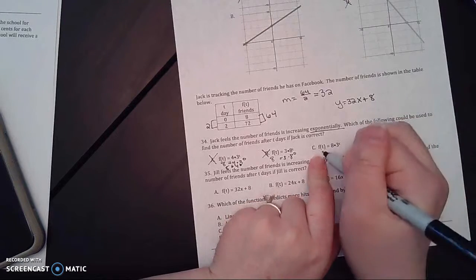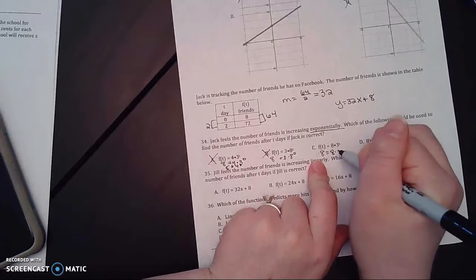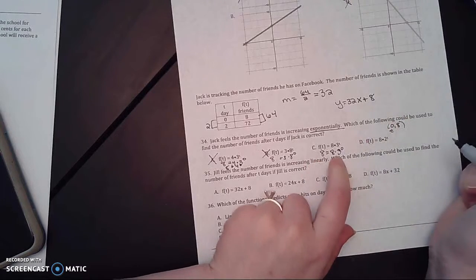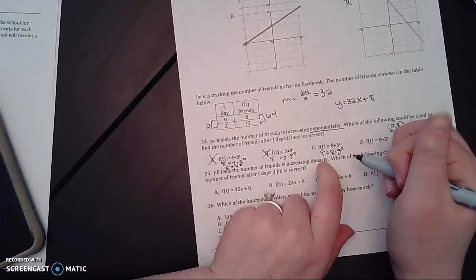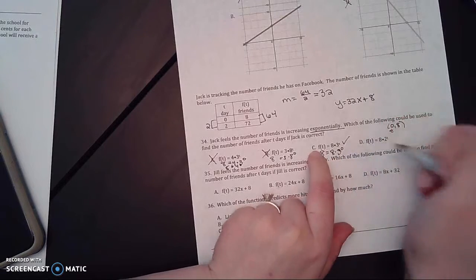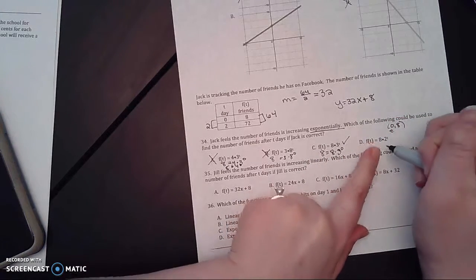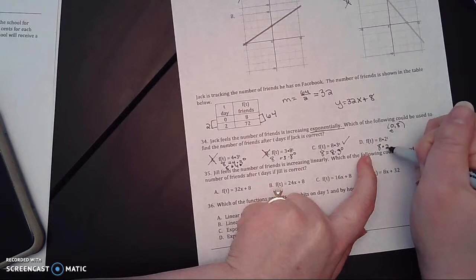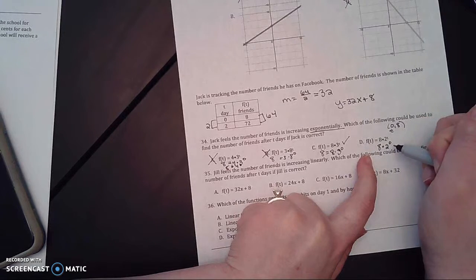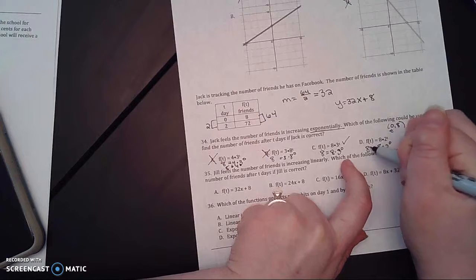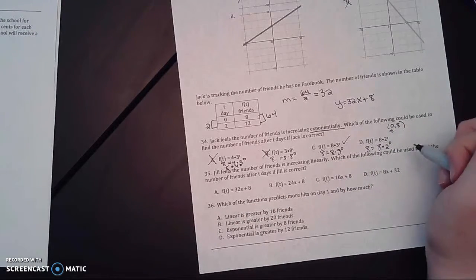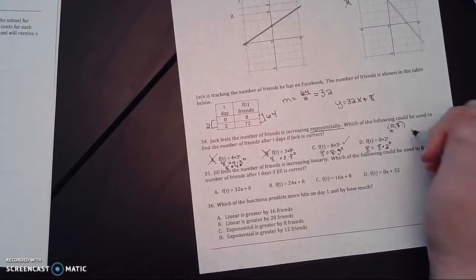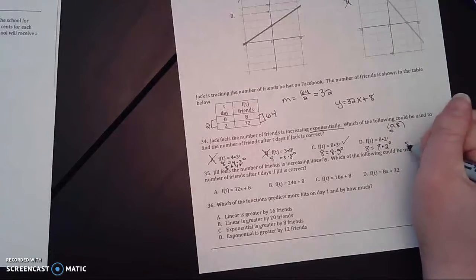Look at the next one. I replace my f of t with 8. My 0 and t switch places. 8 times 3 to the 0. 3 to the 0 is 1. 1 times 8 is 8. 8 equals 8, so this one is good. Let's just make sure the last one doesn't mess with us. 8 times 2 to the 0. 2 to the 0 is 1. 1 times 8 is 8. Okay, so if you notice, we have 2 answers here that give 8 equals 8.